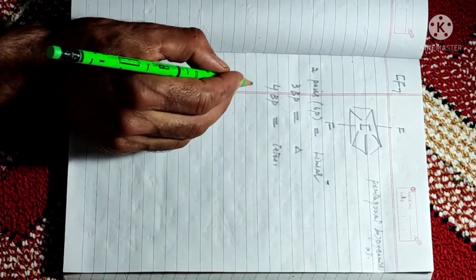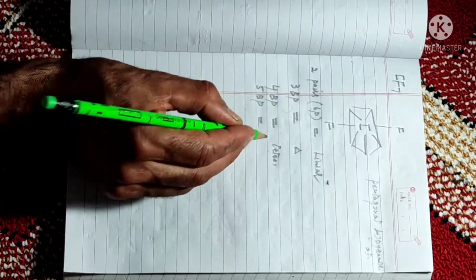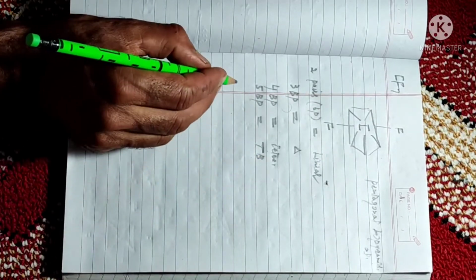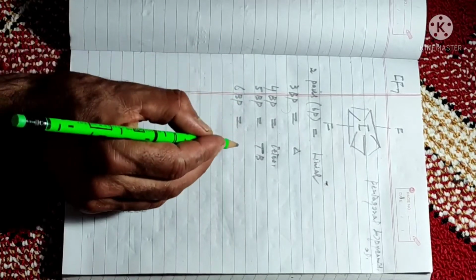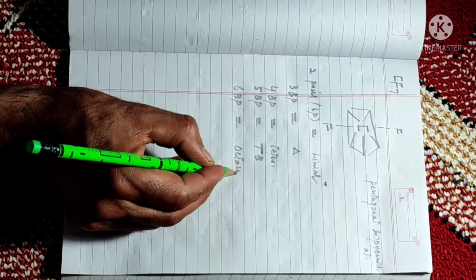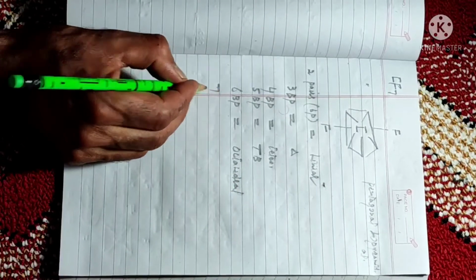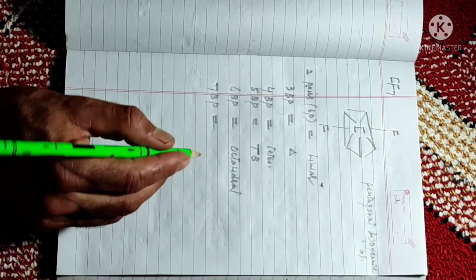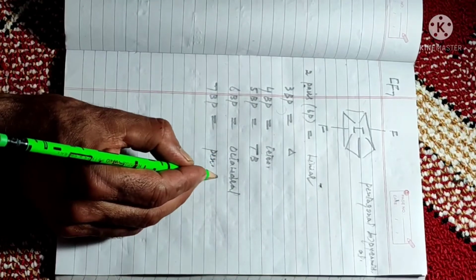If there are 5 bond pairs, then the shape is trigonal bipyramidal. If there are 6 bond pairs around the central atom, then the shape is octahedral. If there are 7 bond pairs around the central atom, then the shape is pentagonal bipyramidal.